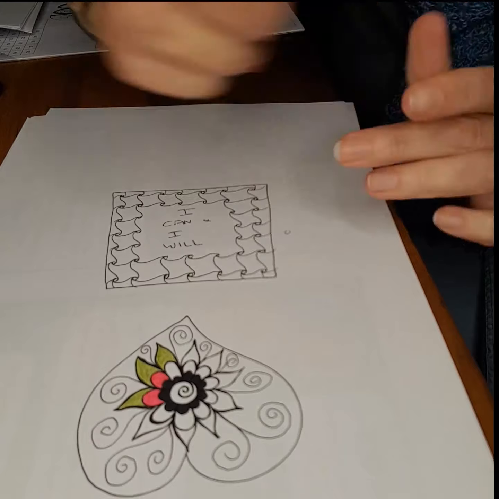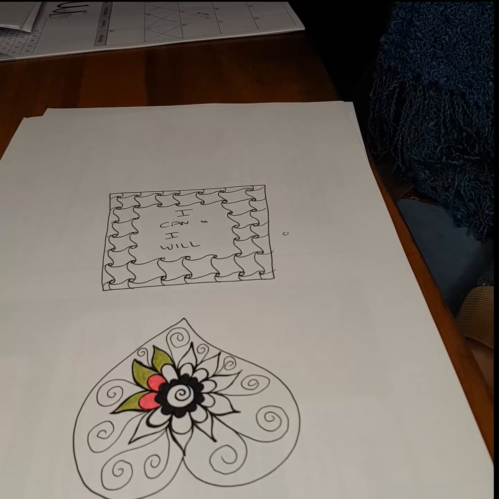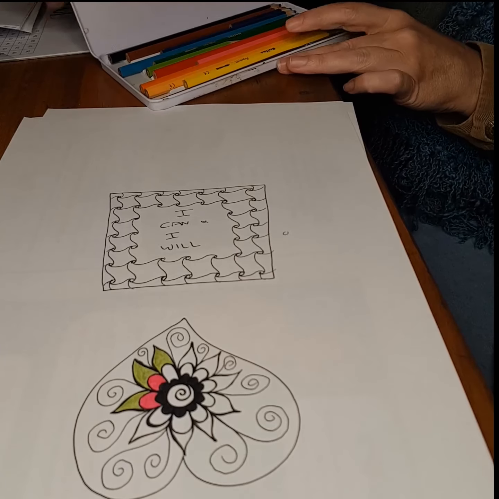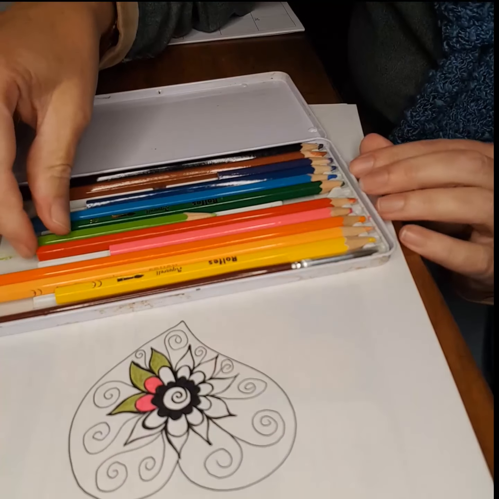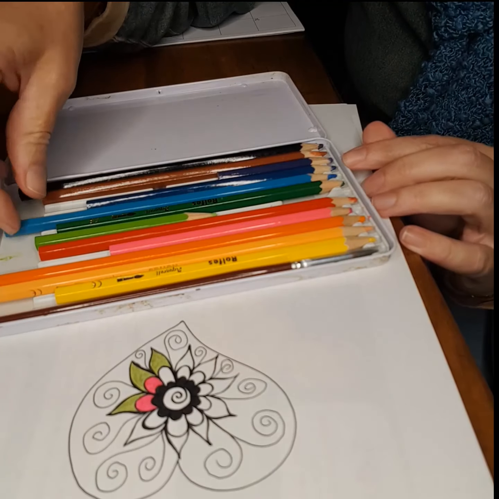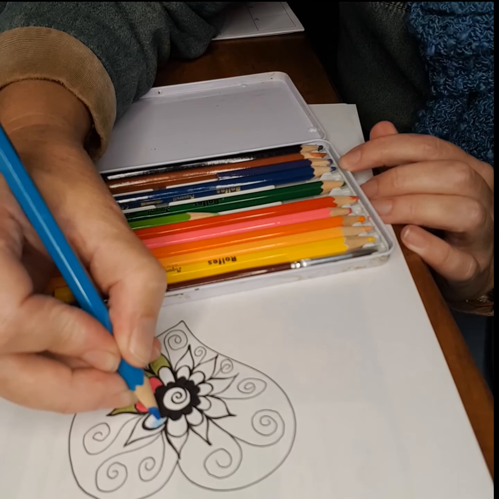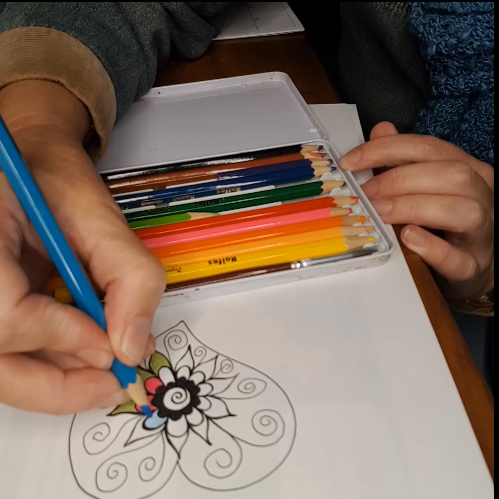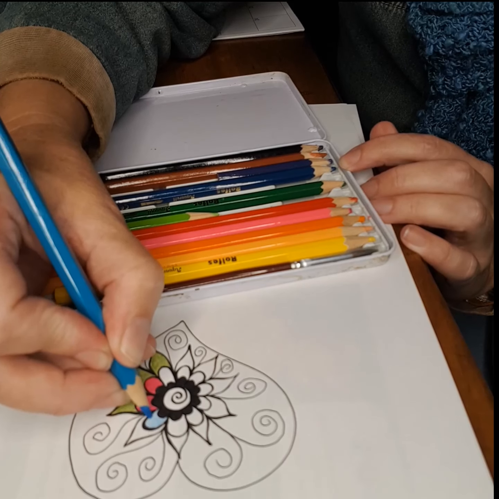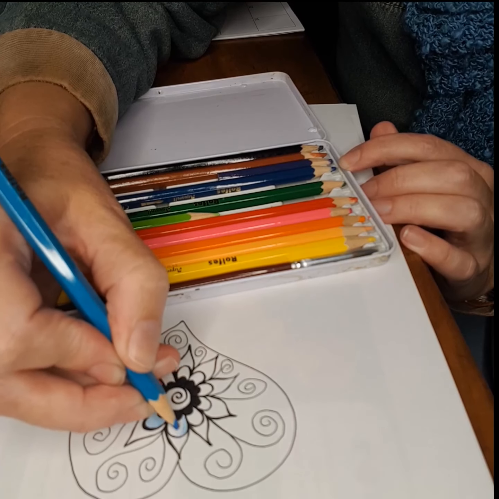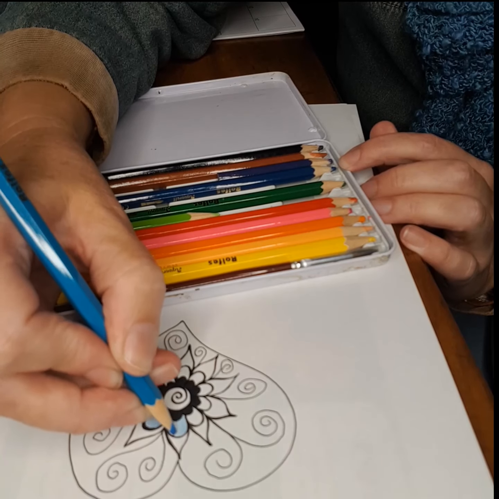color pencils. Oh, they need some sharpening. Okay, just normal color pencils. Okay, these are the water soluble ones. So what you do is you color. They always come with a small brush.